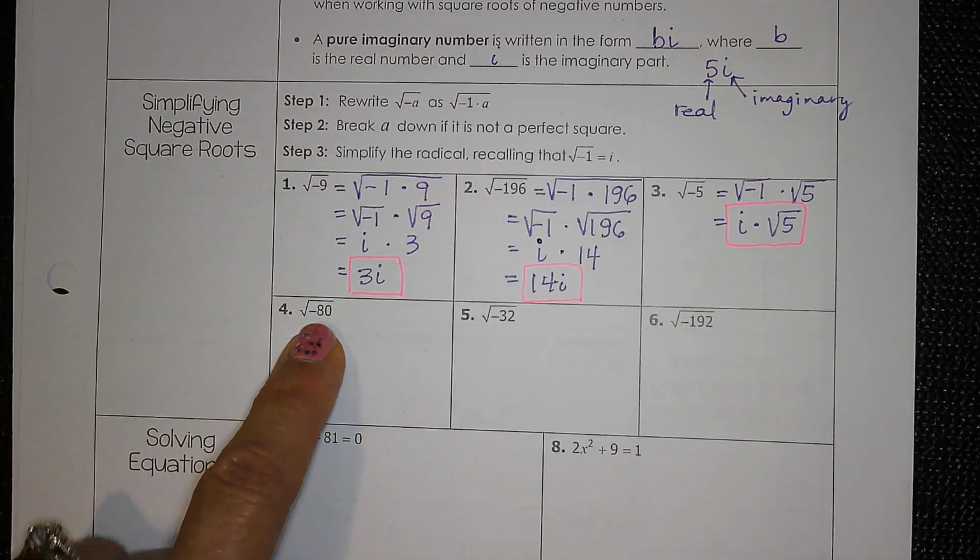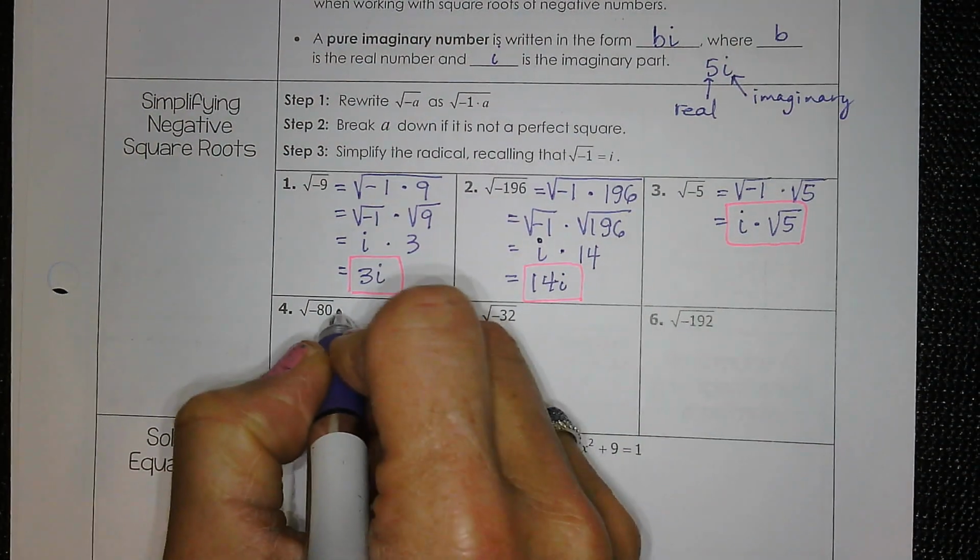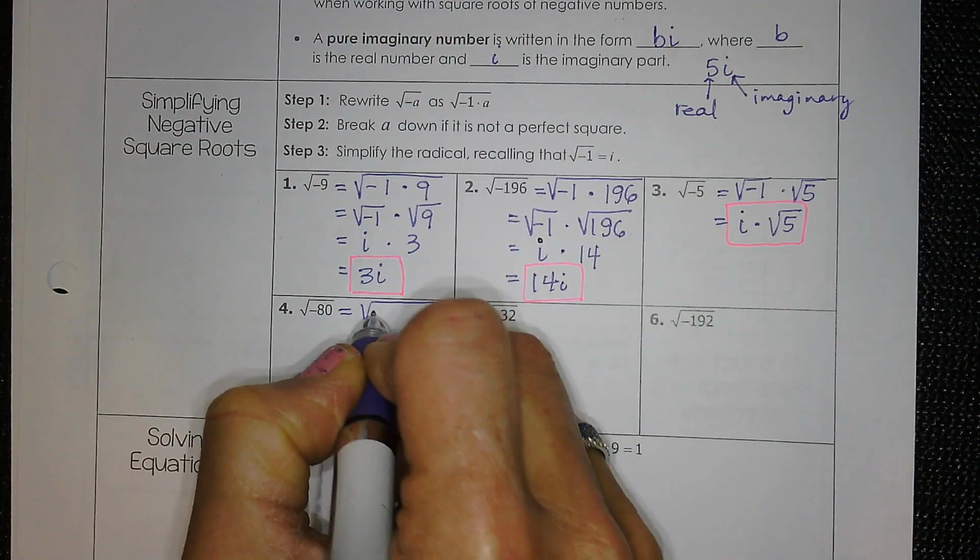So we're going to do a couple more. I now have the root of negative 80. So I'm going to separate it.